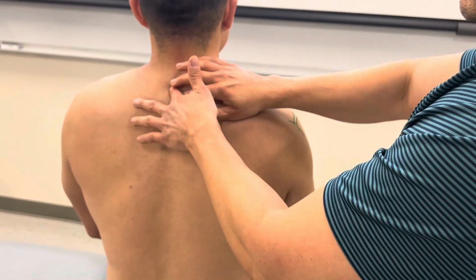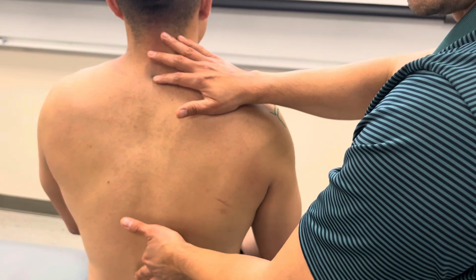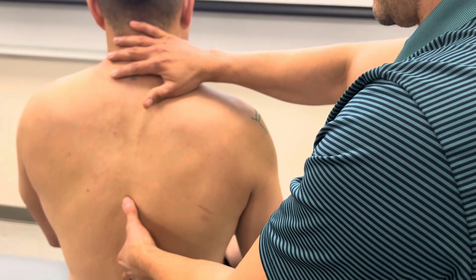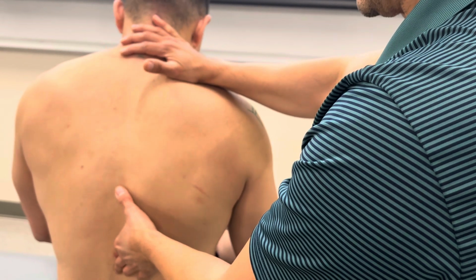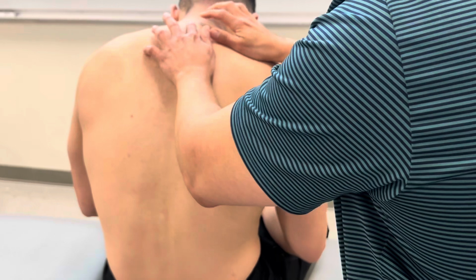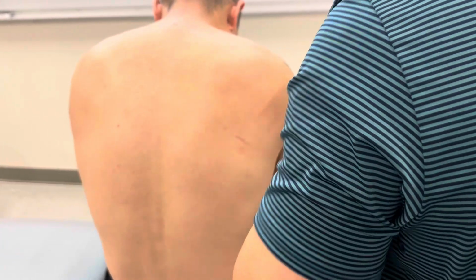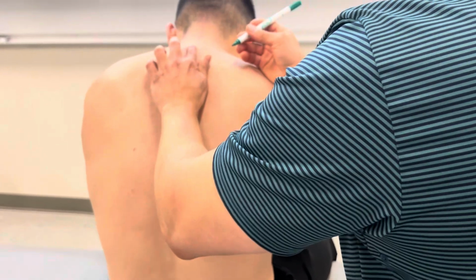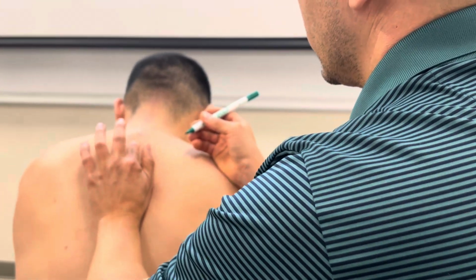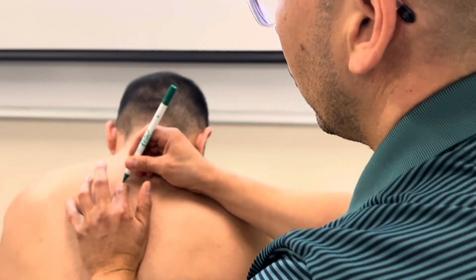Now, for the spinous process of the thoracic vertebrae, it's easier if you ask them to bend forward. Can you bend forward your thoracic spine? Yeah, just like that. So we can feel these bumps over here. So this would be your C7, right? Then space and bump, that would be your T1.